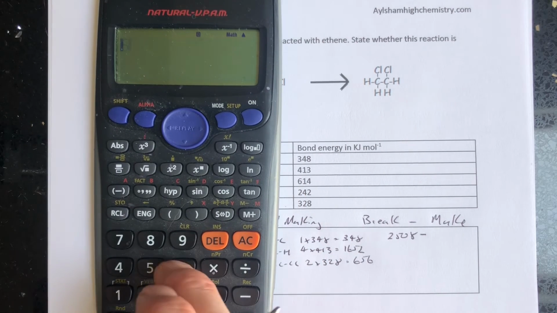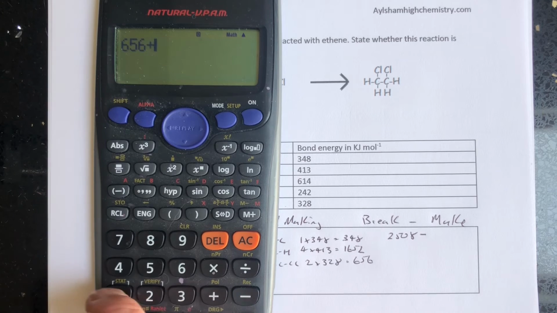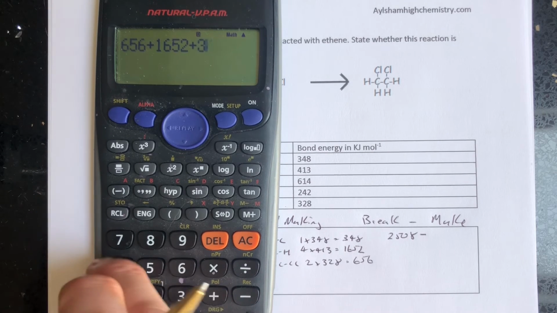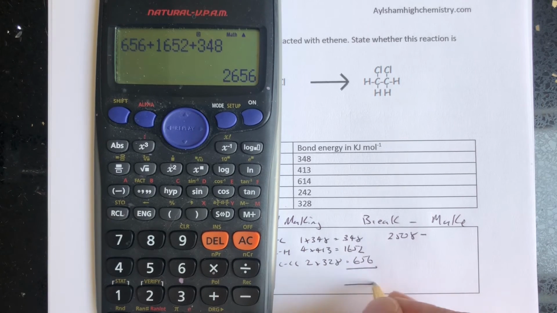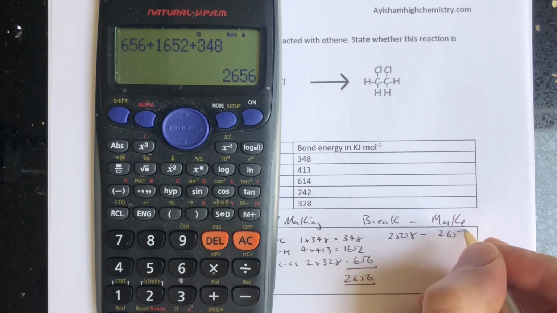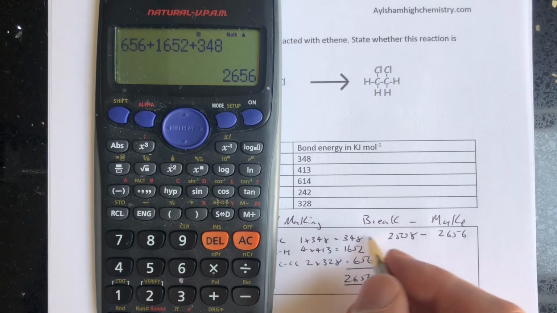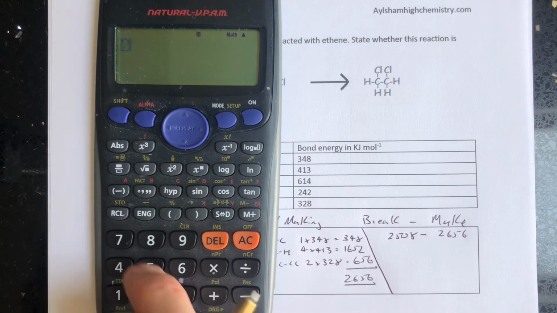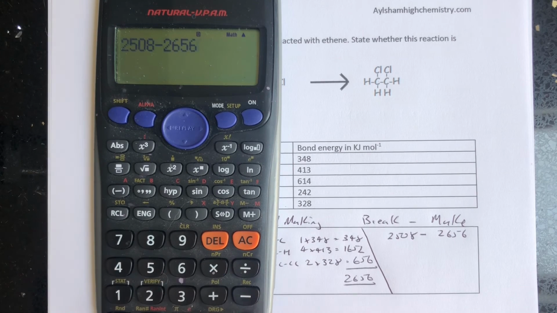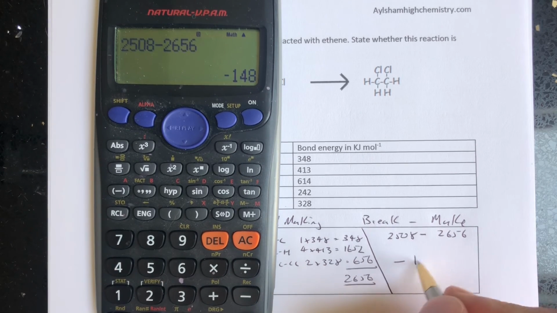So let's add all those up. 656 plus 1652 plus 348, 2656. 2656 is our bond making. So this was our bond making total. So final stage, break minus make. 2508 minus 2656 equals minus 148 kilojoules per mole.